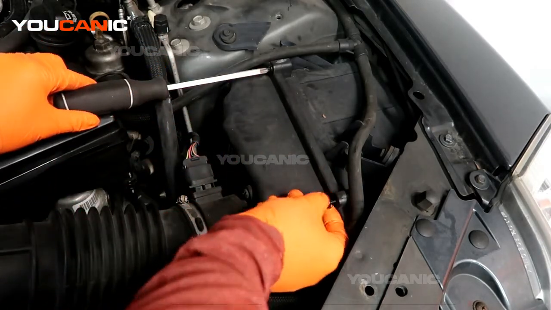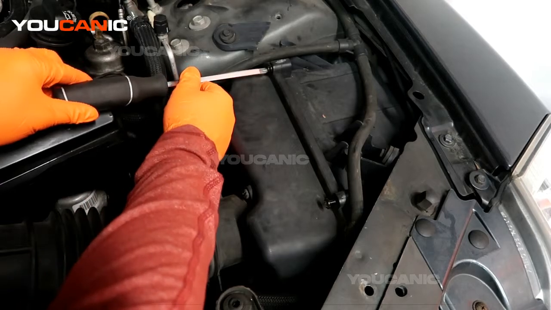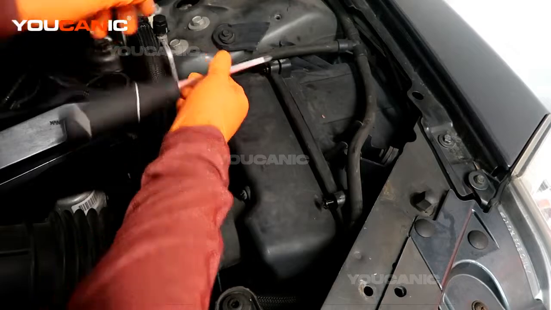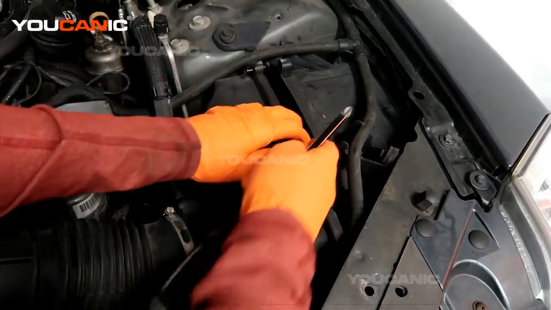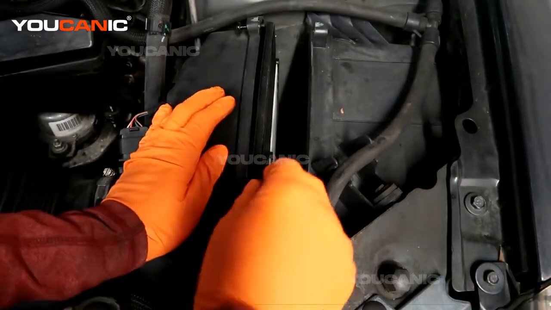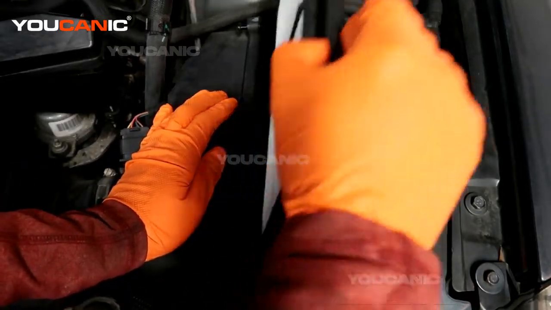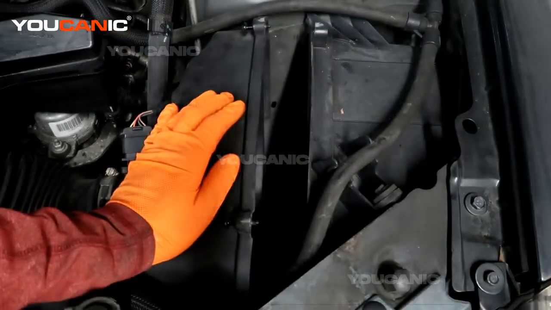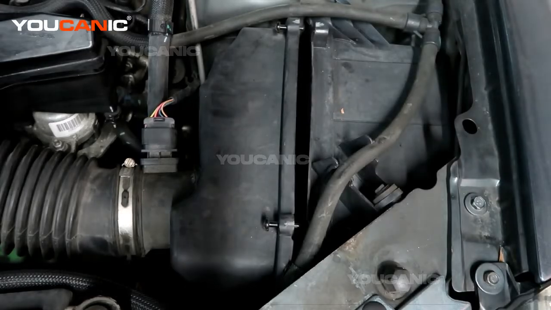you just screw them out until they stop spinning out, because the screws do stay attached. And then you'll be able to open up the air box. You just need to fold it down a little bit and pull out your air filter. This is the whole unit. So we'll get our new one.